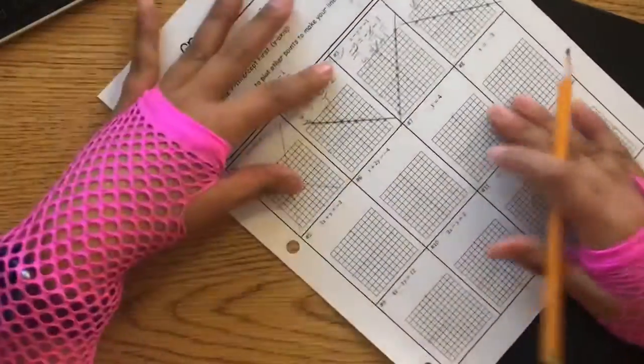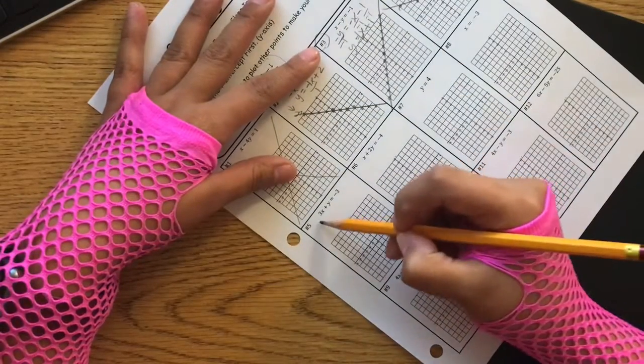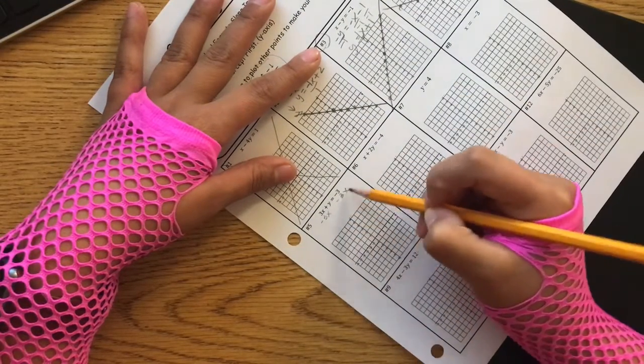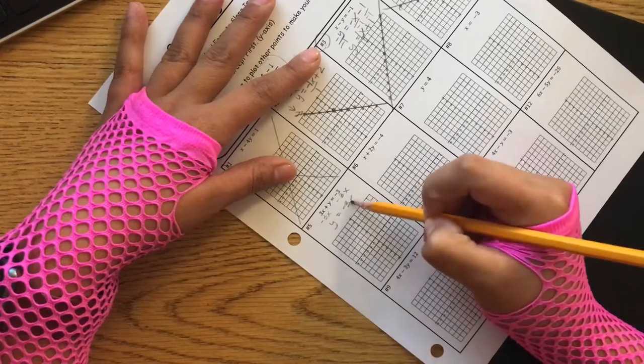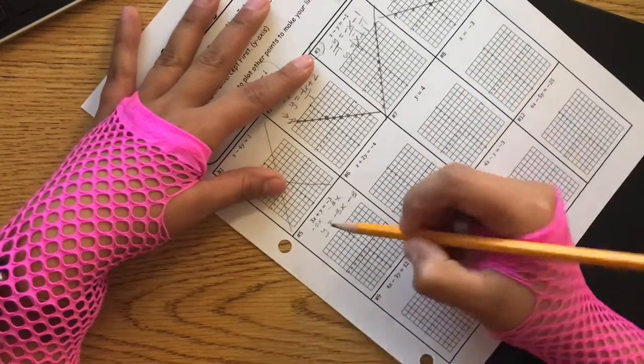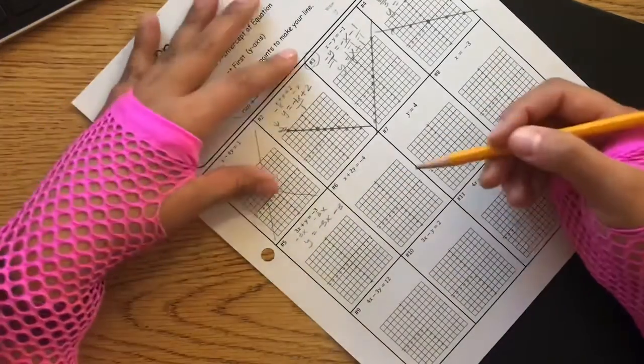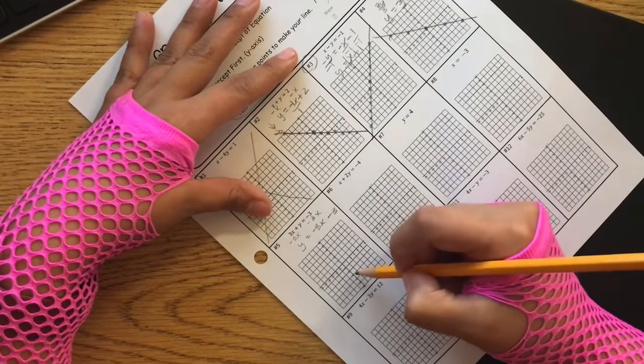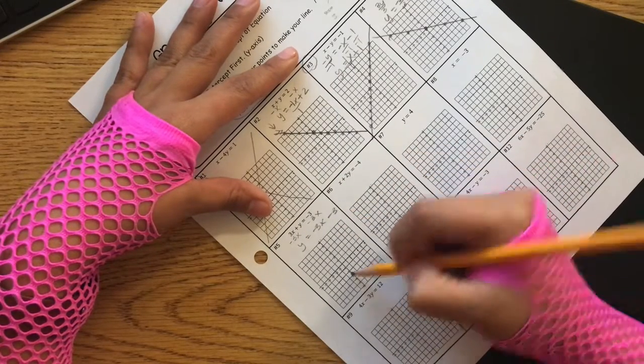Number 5, we solve for y, so that means all I'm going to do first is subtract 3x. So I have y equals negative 3x minus 3. And there's no dividing because y is by itself. So we're going to start my graph at negative 3 on the y-axis.